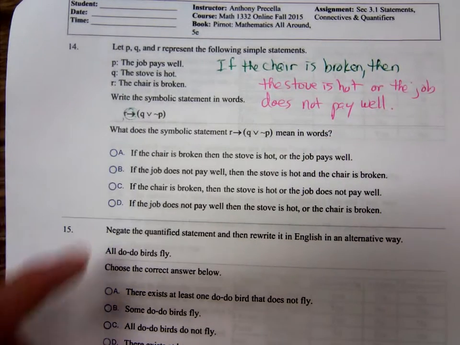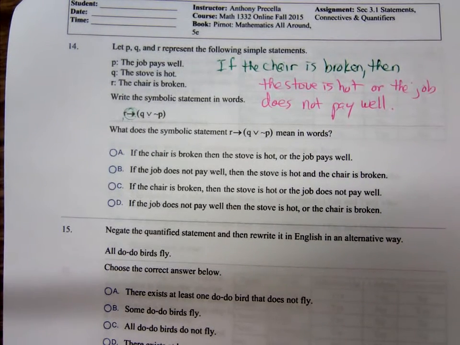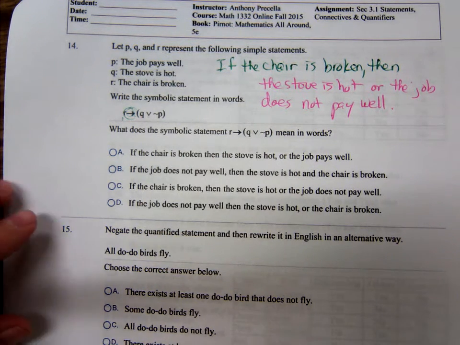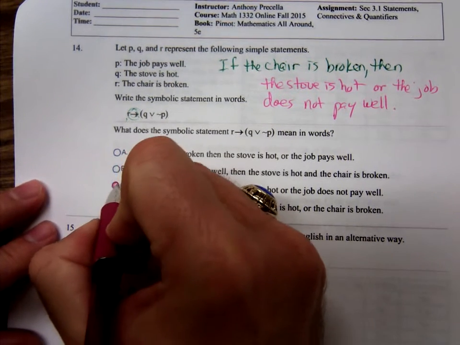If the chair is broken, then the stove is hot or the job does not pay well. Let's see. Which one is that? C. If the chair is broken, then the stove is hot or the job does not pay well. C it is.